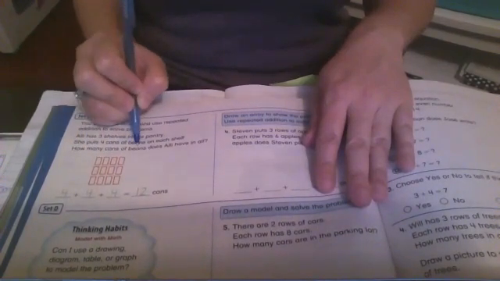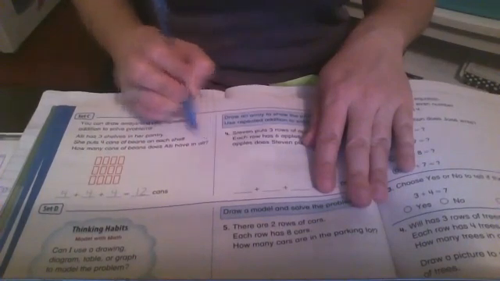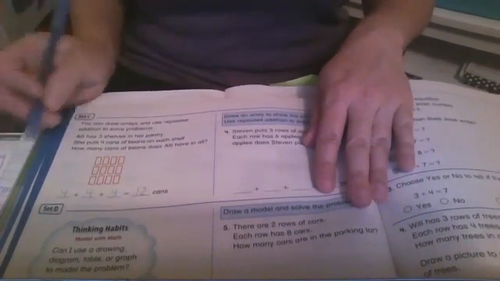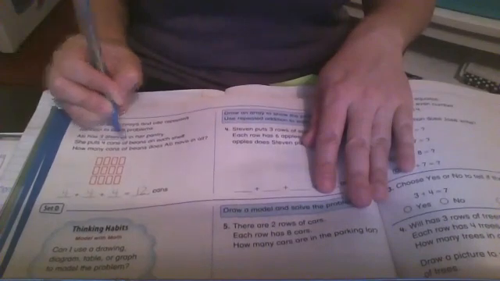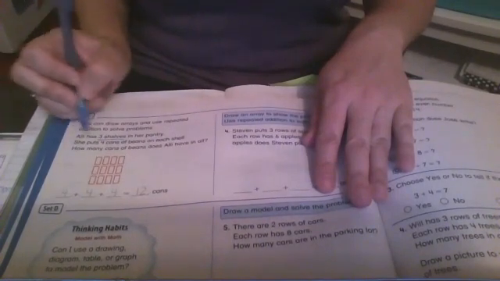How many cans of beans does Allie have in all? Okay, so here's the array to match. We know she has 3 shelves, and we know she puts 4 cans on each shelf.